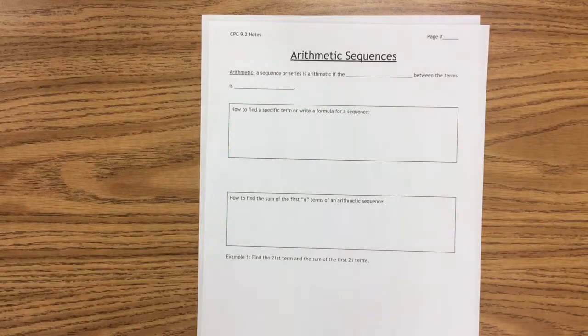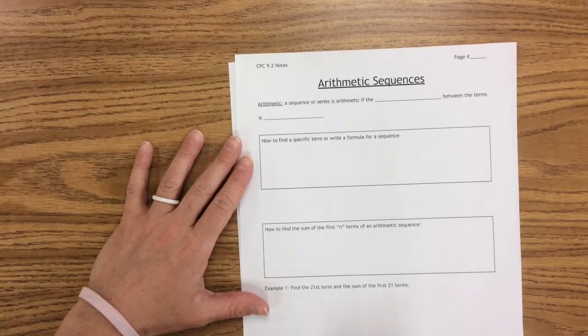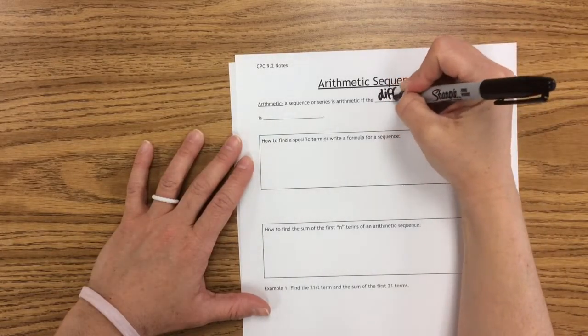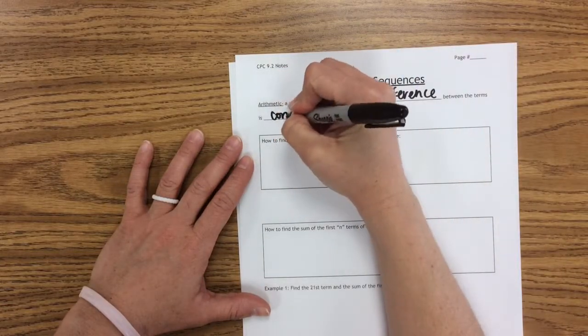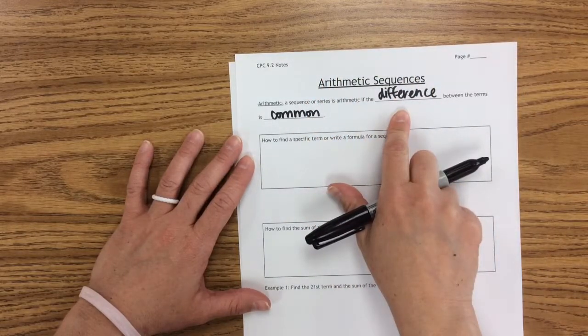Now we're going to talk about arithmetic sequences. An arithmetic sequence or series is arithmetic if the difference between the terms is common. So there has to be a common difference.